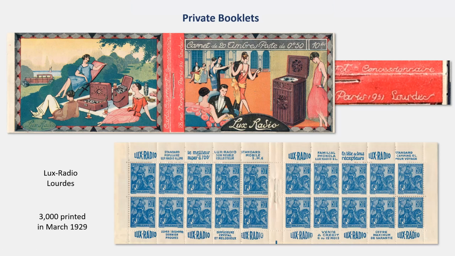So these booklets here, you can see in the spine, they have got the town Lourdes in script, and you've got there the interior of the booklet complete with Lux Radio advertising. But I think you will agree with me, the quality of the design and the quality of the printing of the booklet cover is exemplary. And there were just 3,000 of those ordered by Lux.